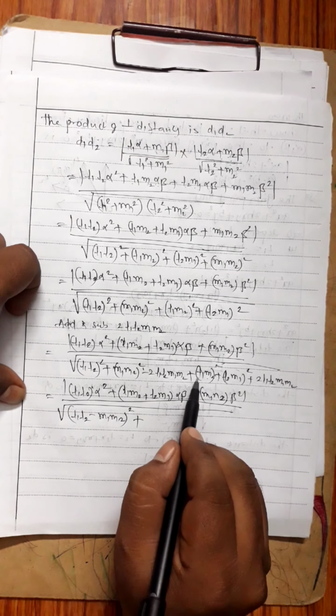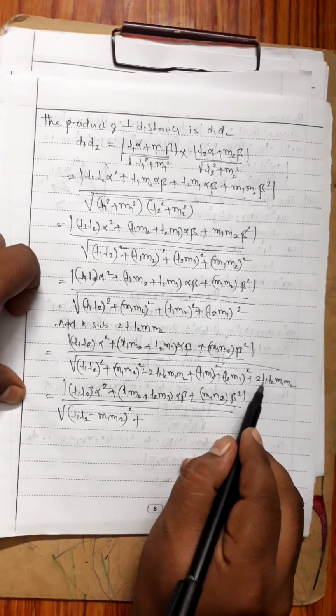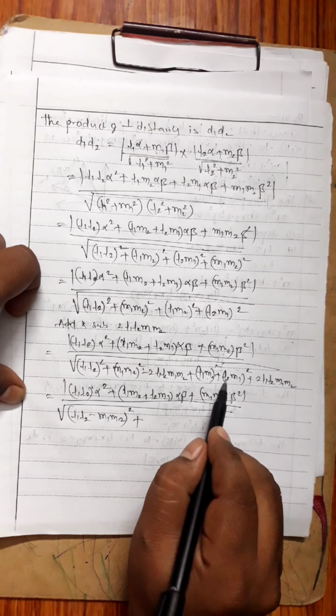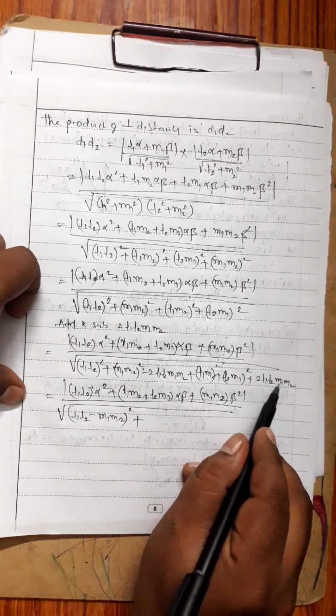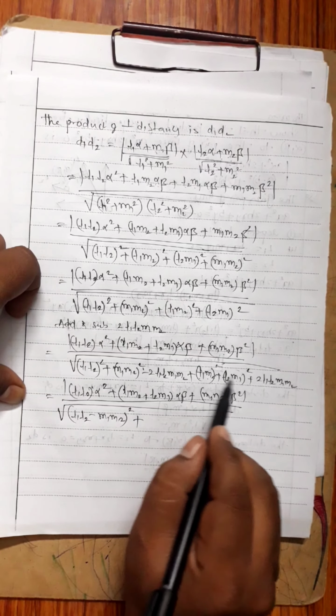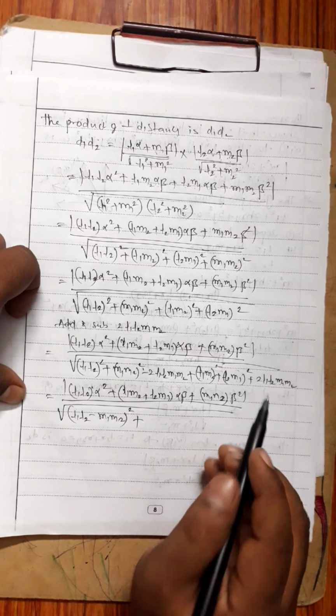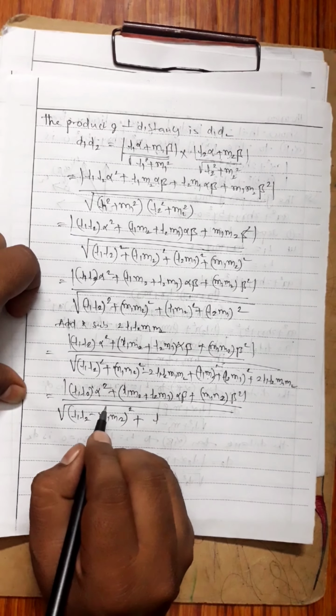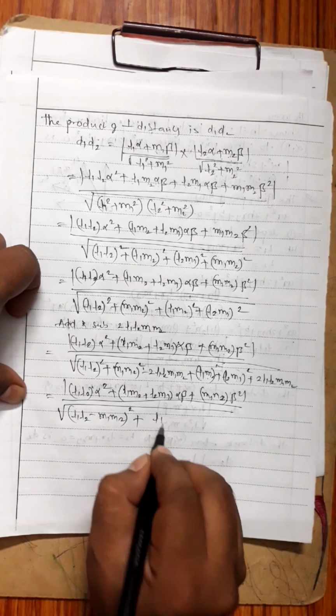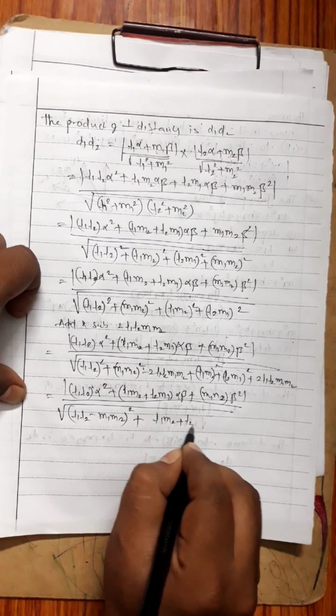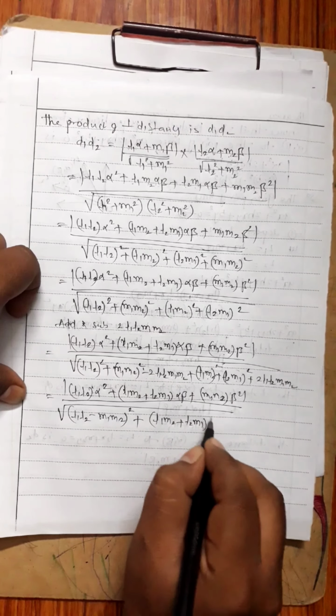Here l1 m2 is a and l2 m1 is b, so this is like a square plus b square plus 2ab, so we can apply the a plus b whole square formula: l1 m2 plus l2 m1 whole square.